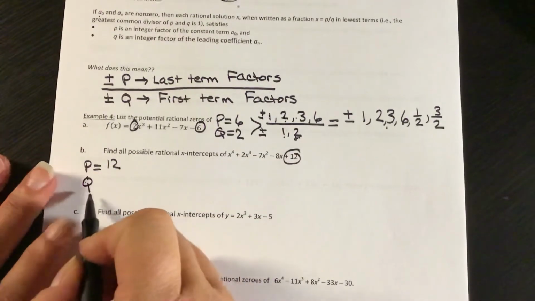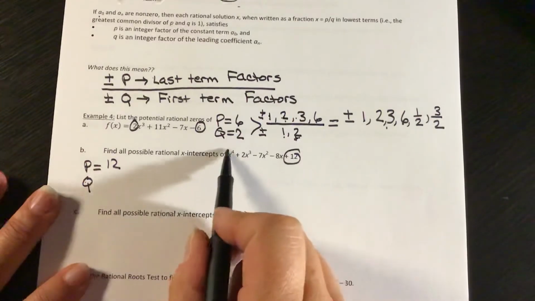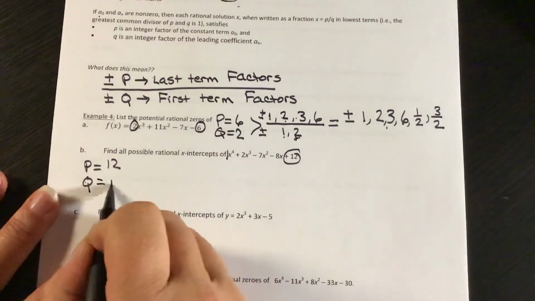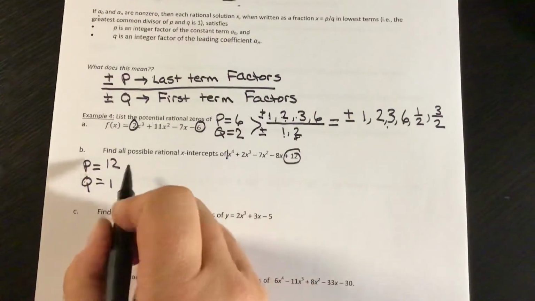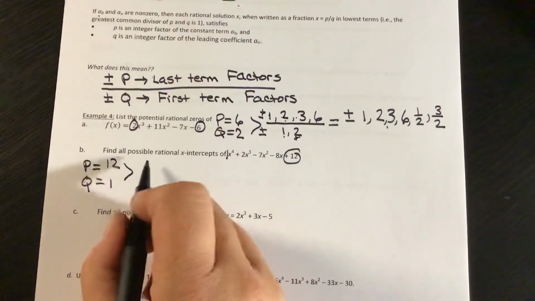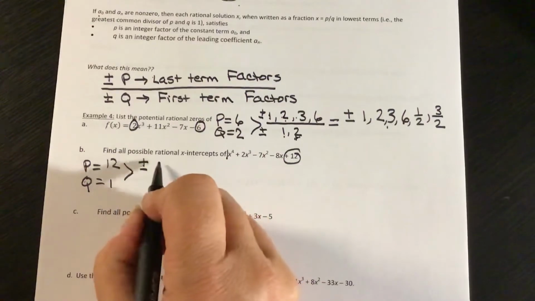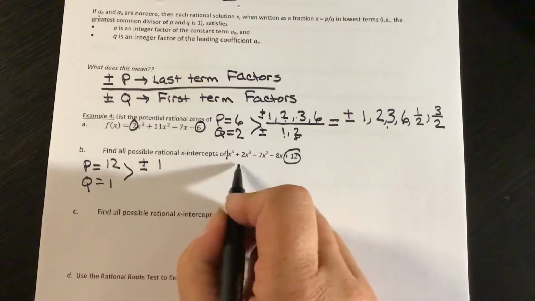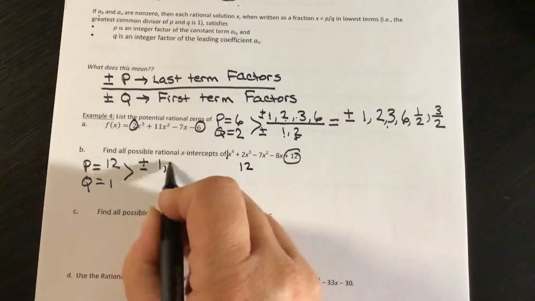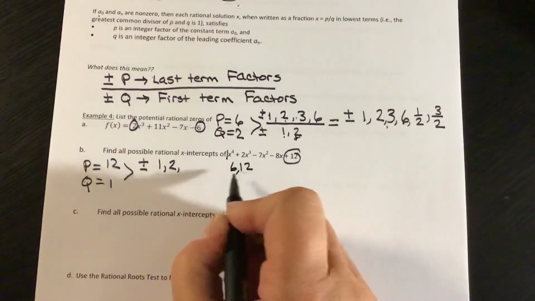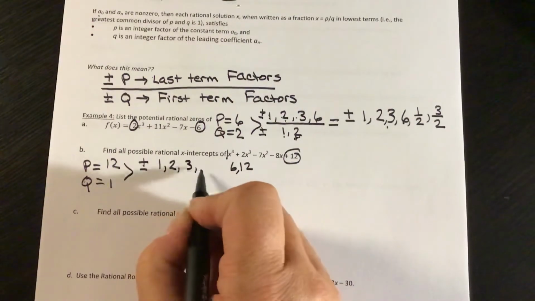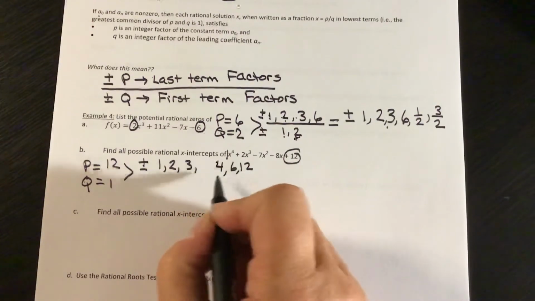My q value is 1. If I find all the factors, I have plus and minus factors of 12: 1 and 12, 2 and 6, 3 and 4.